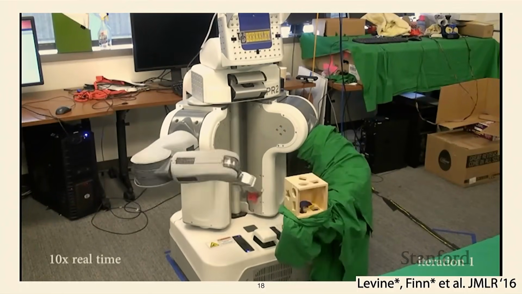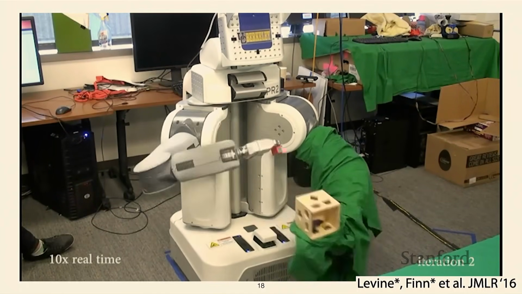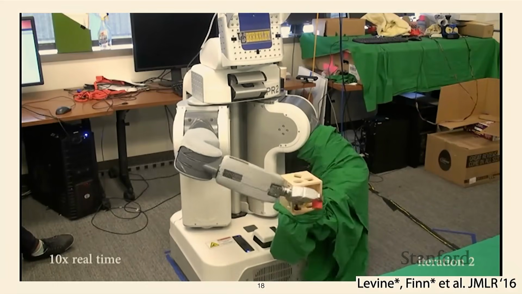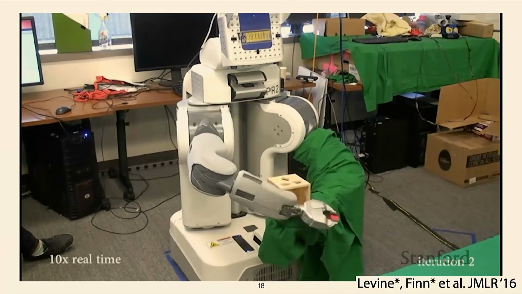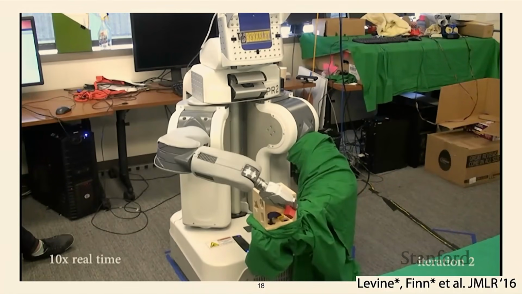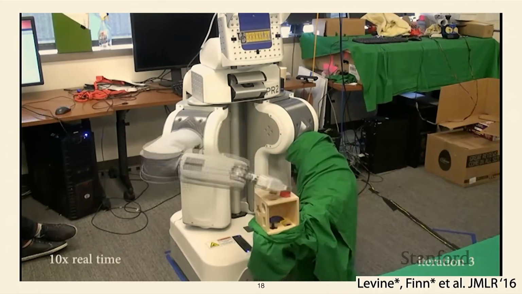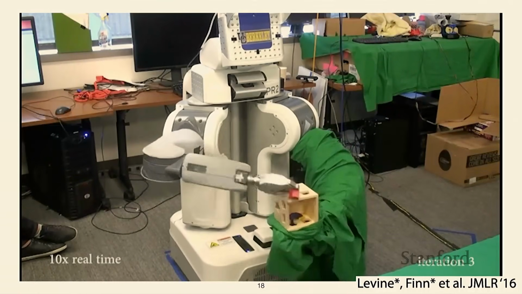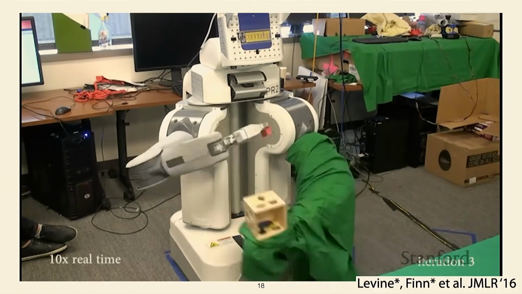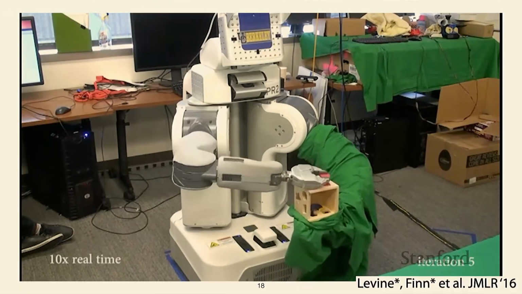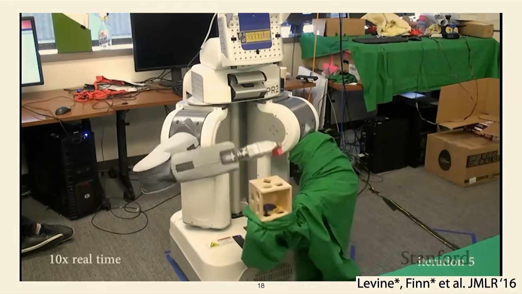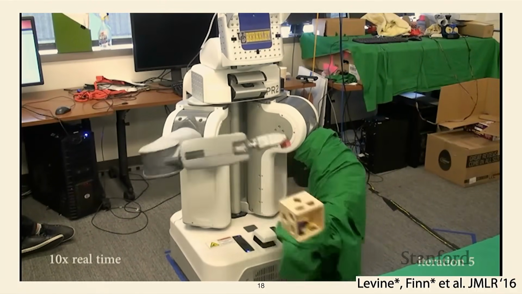And here we were trying to learn a neural network policy that maps from images taken from the robot's camera directly to torques applied at the robot's joints. And you can see that over time, it's getting better at the task. At the beginning, it was just moving its arm around pretty randomly. And it gets closer and closer to inserting the block into the red hole.